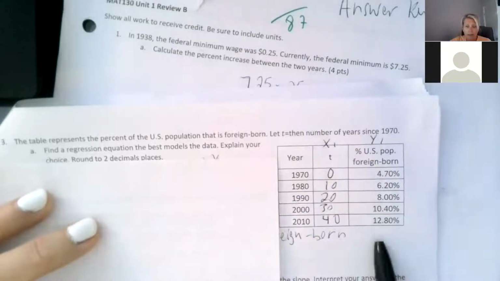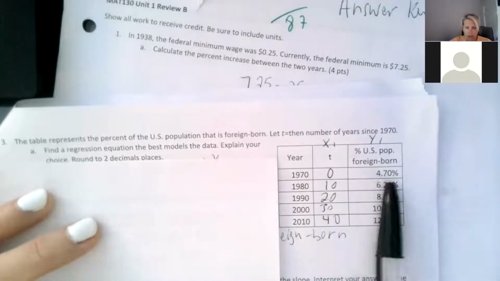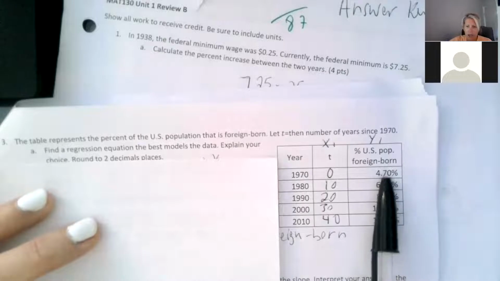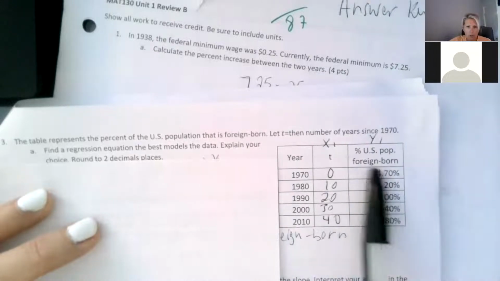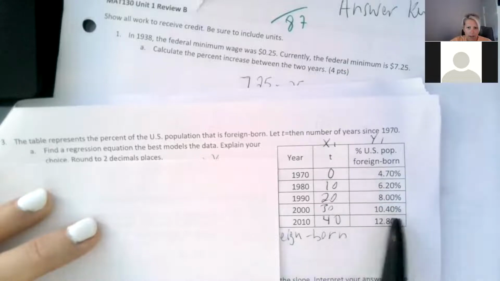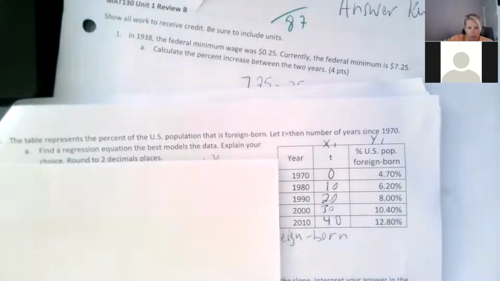And then your percents that come out are whole percents. They're already in percent form, so you don't have to put these. Stephen asked about this last week. You don't have to put in 0.047, just put in 4.7, 6.2, 8, 10.4, and 12.8. Yep. And if you want to put that in, I don't mind waiting here just a minute.